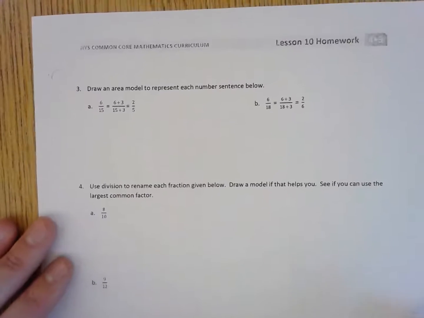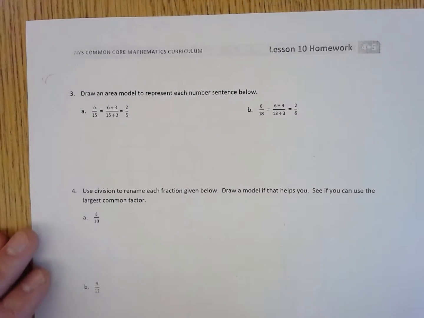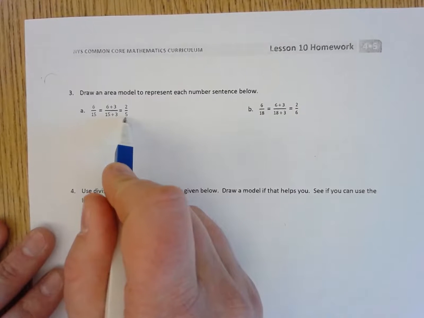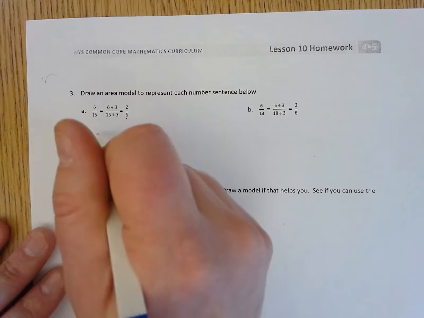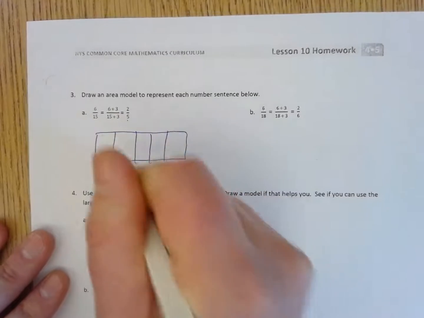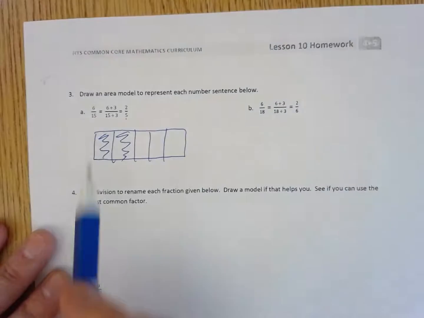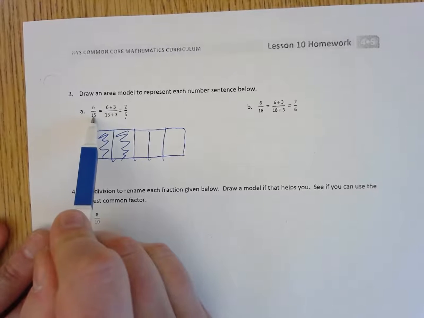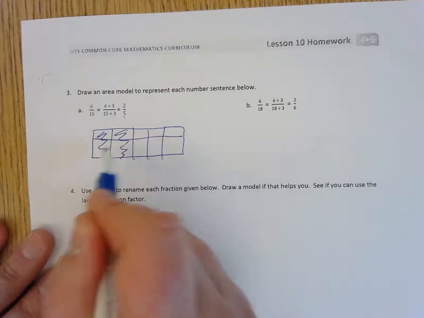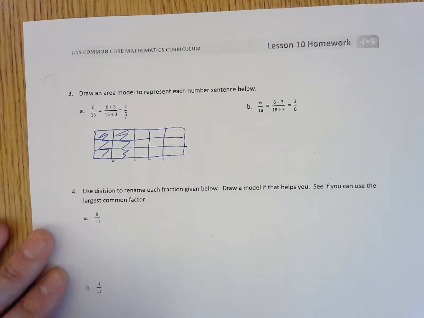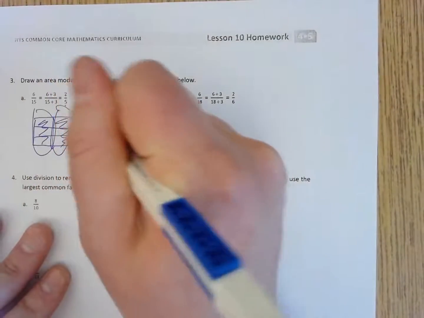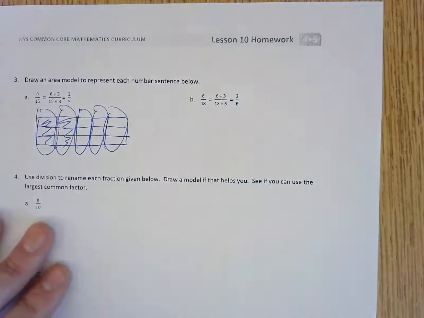Onto the back, they're drawing the area model. So for these, I said it was easier to start with the smaller fraction, or the fraction with the smaller numbers. So we have 2/5. 1, 2, 3, 4. So we shade that. We've got our 2/5. We want to make 15/6, or 6/15, sorry. So we have to break it up into 3 more groups. And that's all we're looking for there. But we got to make sure we circle the groups we get when we get our 2/5.